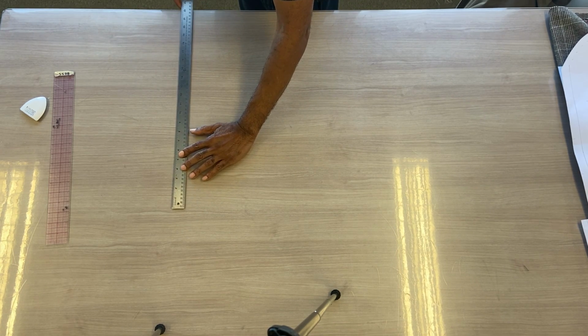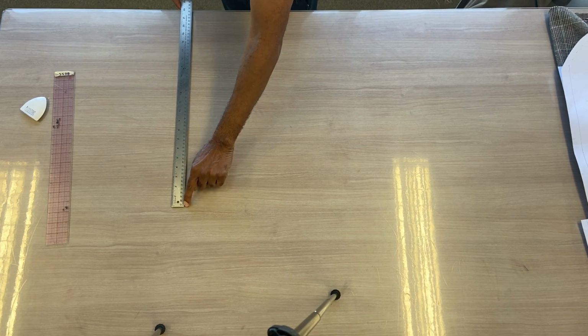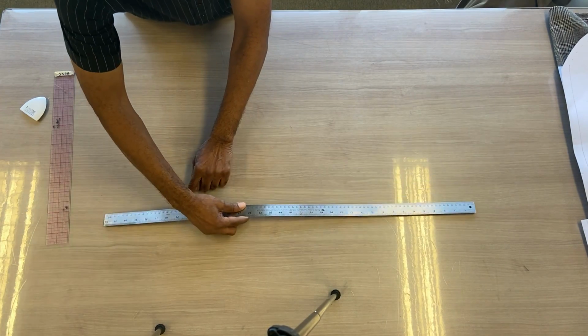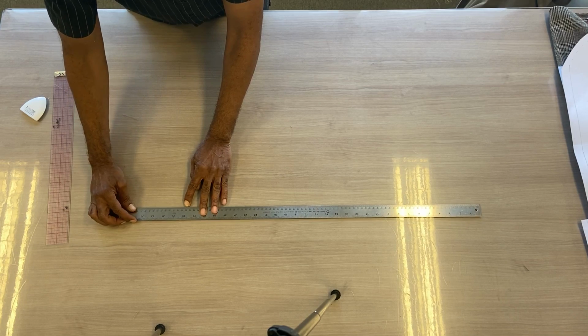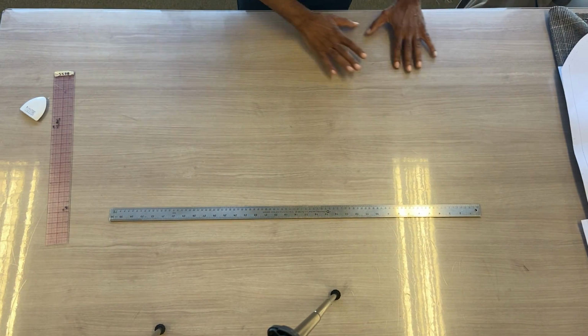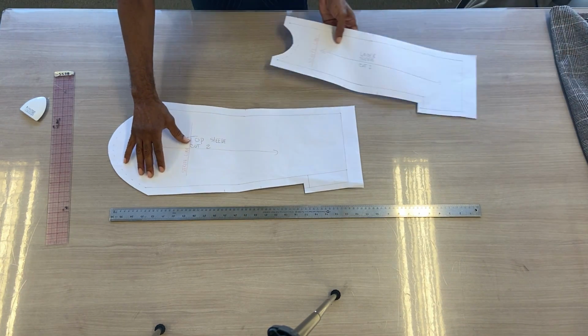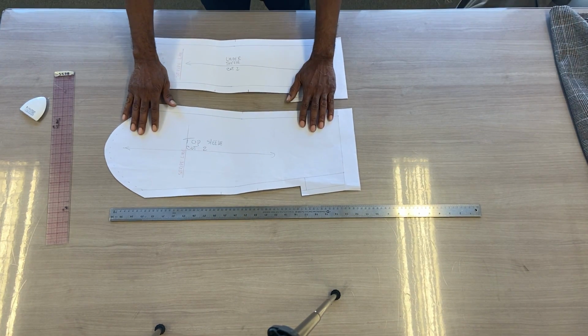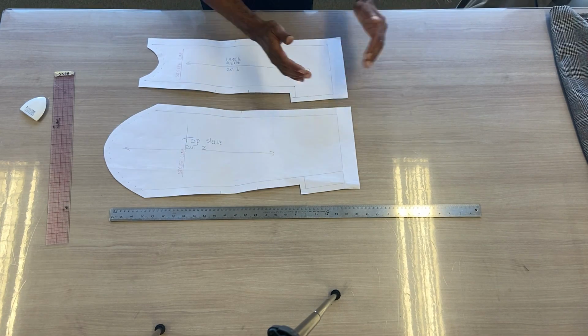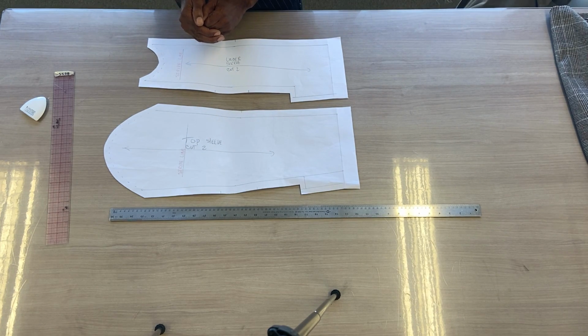So I can measure in 22 inches on a table, and then I can take my ruler and turn it horizontally. And this space in here represents my fabric. I can then begin to lay out my pattern pieces accordingly, and then I can calculate how much fabric I need.